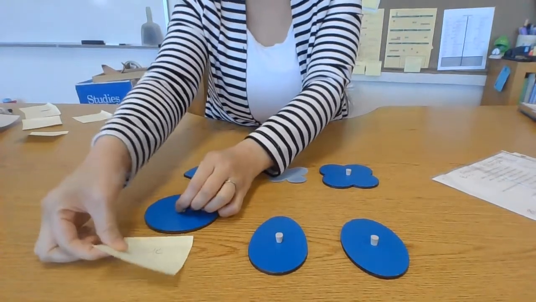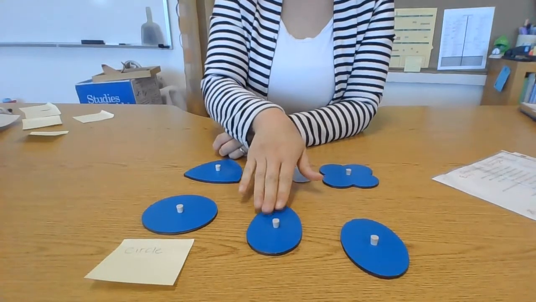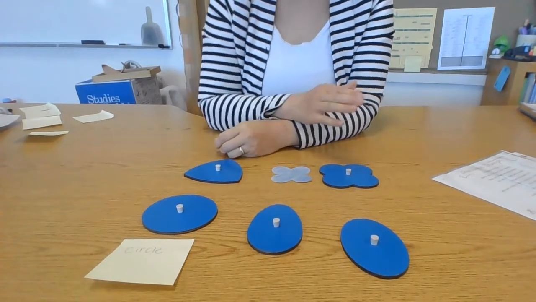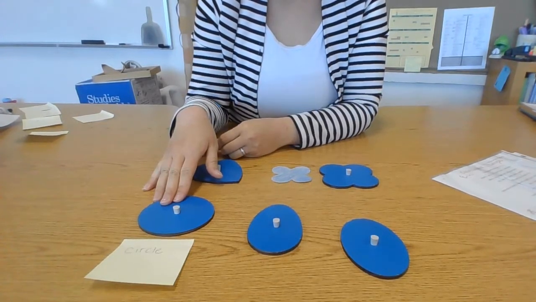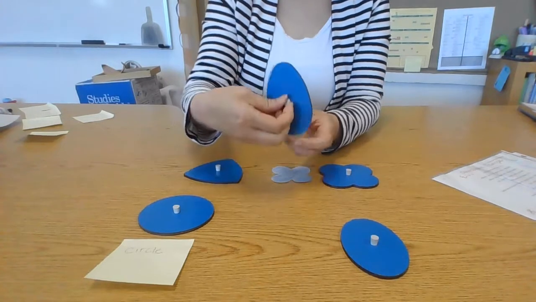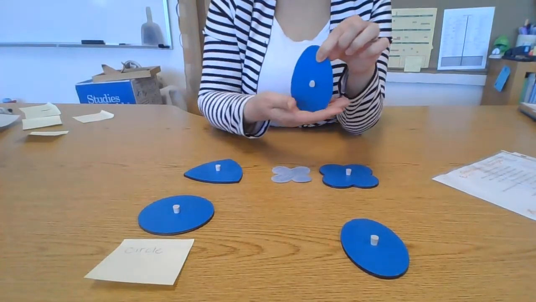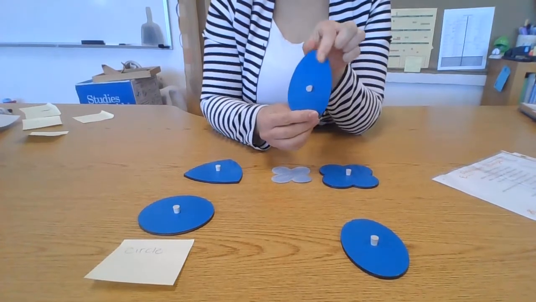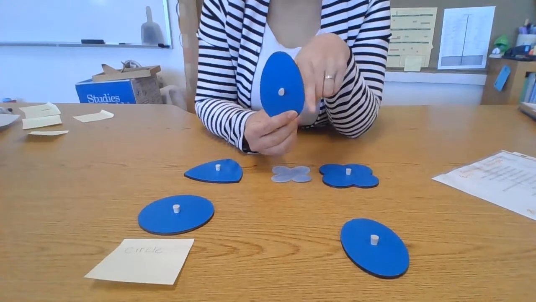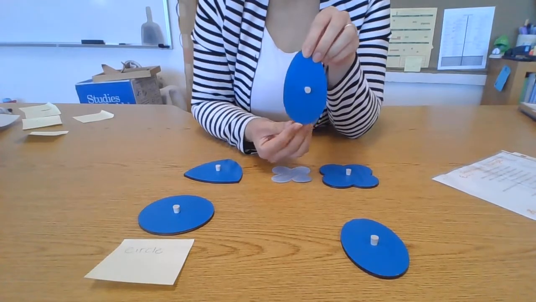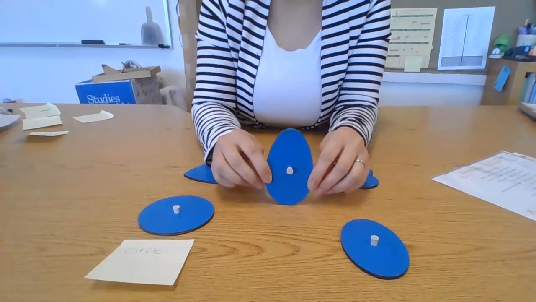Now let's talk about our next shape. This one right here, it kind of looks similar to a circle, but not so much. You can tell that this side down here is wider, and this side up here is more narrow. It's a little bit more pointy at the top, but it's still rounded, right? Well, let's lay it like this. Does it remind you of anything?